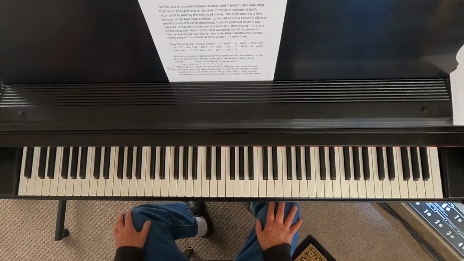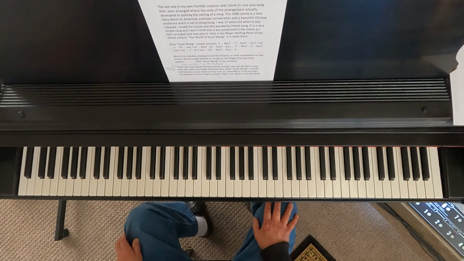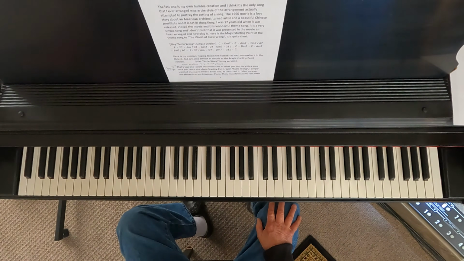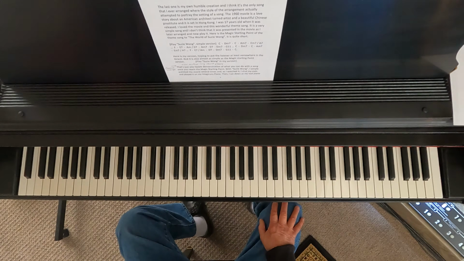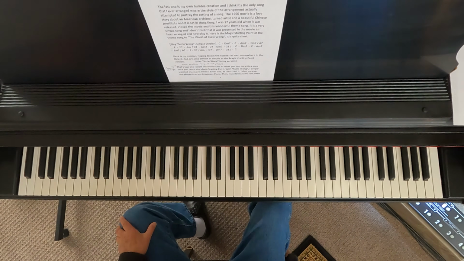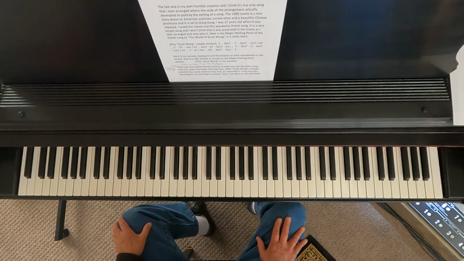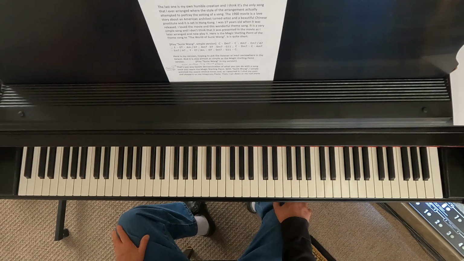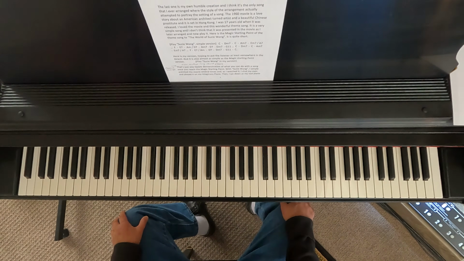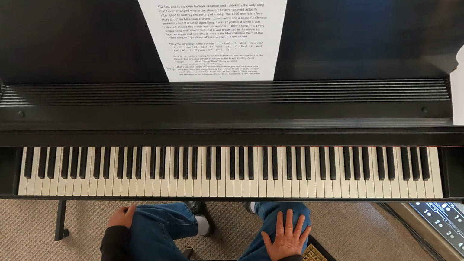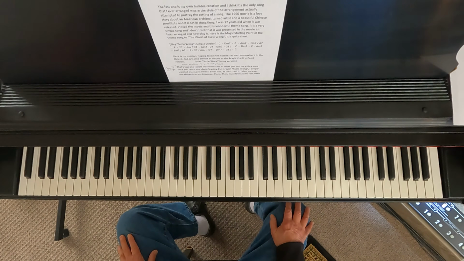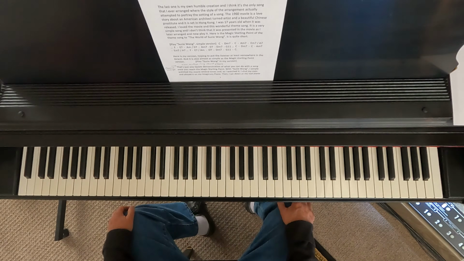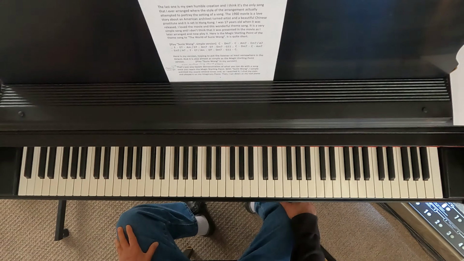This last one is my own humble creation, and I think it's the only song that I ever arranged where the style of the arrangement actually attempted to portray the setting of a song. The 1960 movie The World of Suzie Wong is a love story about an American architect turned artist and a beautiful Chinese prostitute, and it is set in Hong Kong. I was 17 years old when it was released. I loved the movie, and I loved this wonderful theme song.